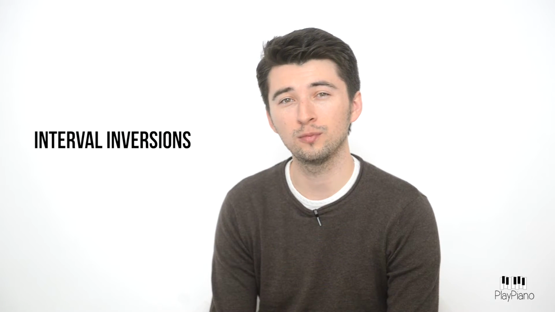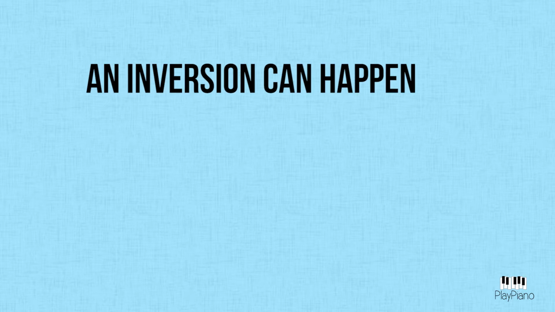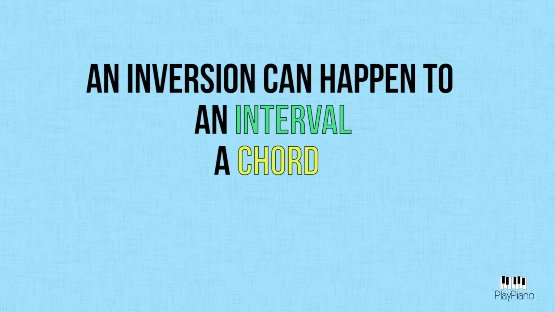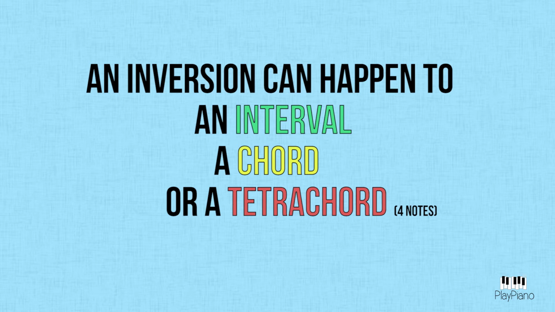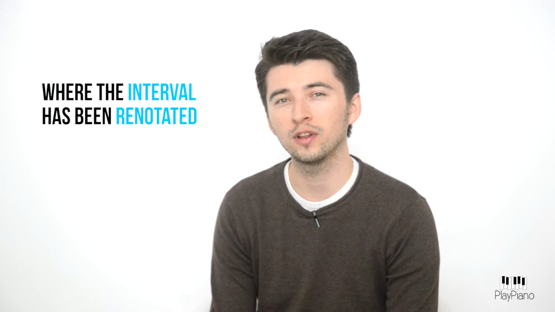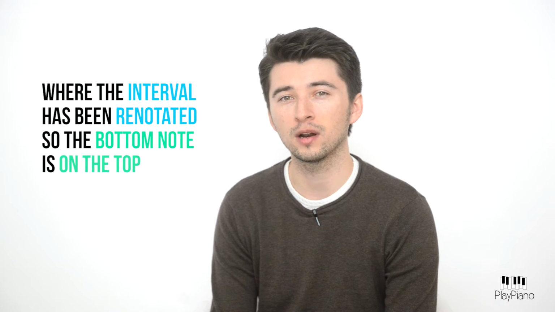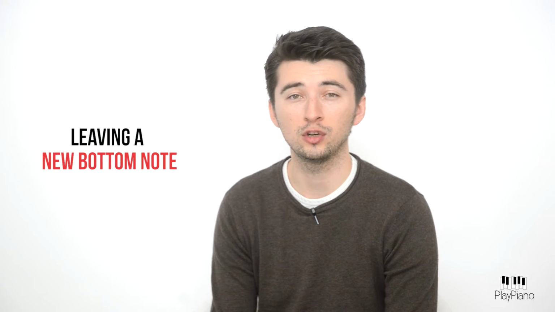Inversions haven't been talked about too much, so I will briefly talk about them now. An inversion can happen to an interval, a chord, or a tetrachord, which is a 4-note chord. Since we're looking at inverting intervals today, it is where the interval has been renotated so that the bottom note is on the top, leaving a new bottom note. This process can be repeated until the original state of the chord is back. You can invert intervals, triads, and tetrachords, so let's try a couple.